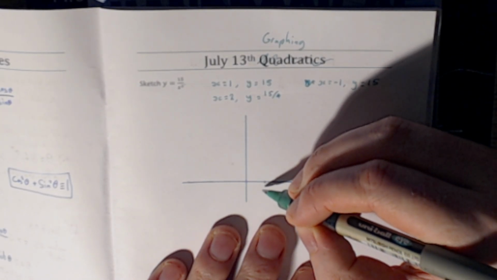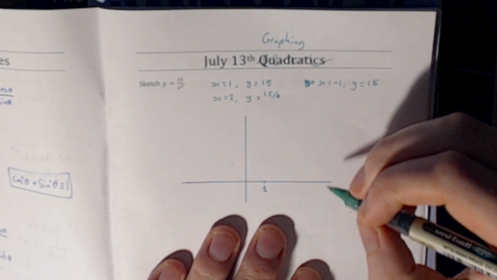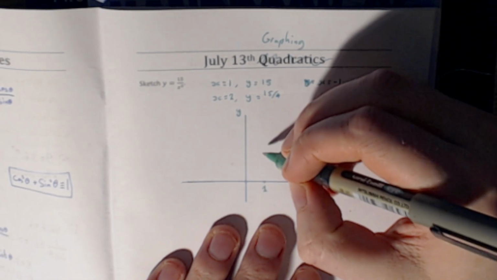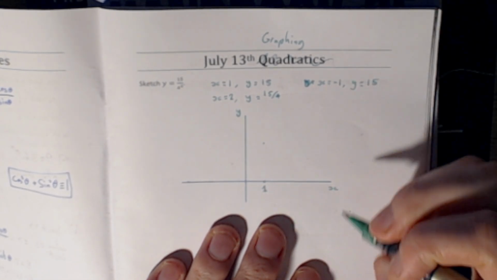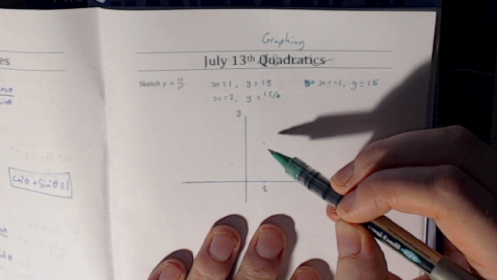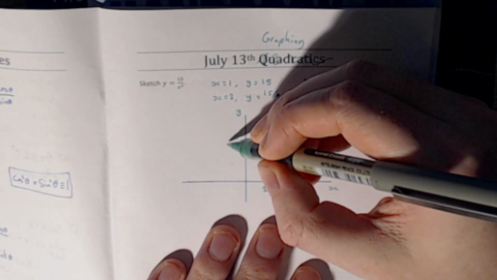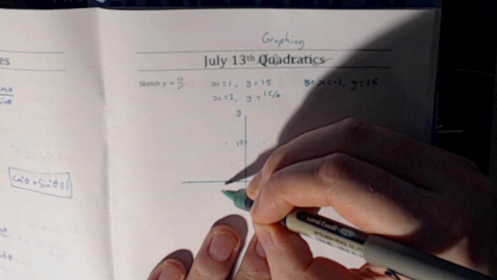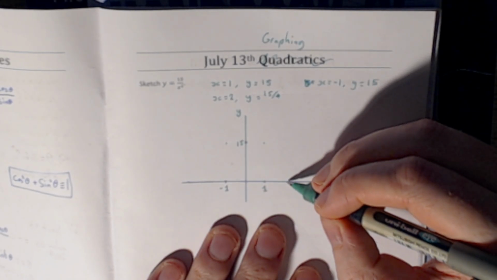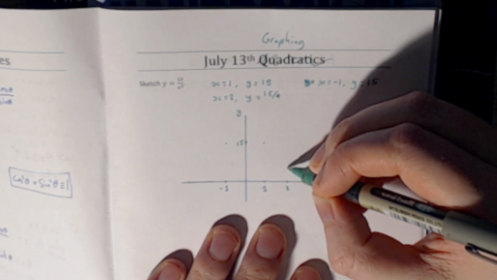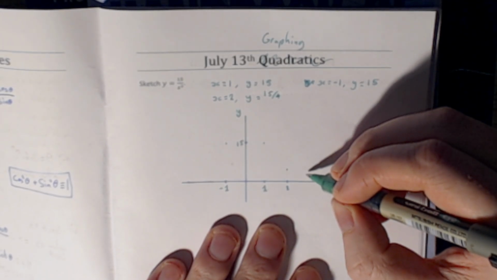So we can plot x equals 1, but this is our x-axis and this is our y-axis. X equals 1, we're probably going to be up about here. It's quite high up there. And we'll call that 15. And for negative 1, we're going to be in that same place. For 2, we're going to get a bit more shallow, about, let's say, there.